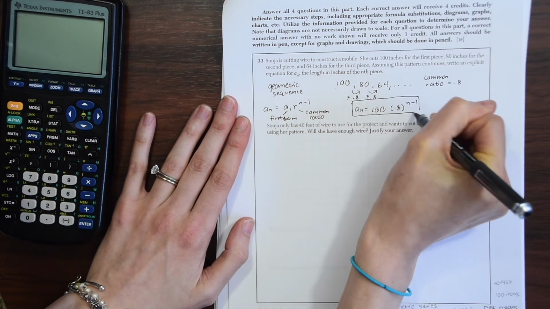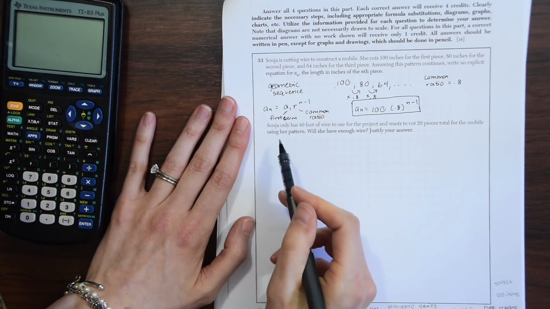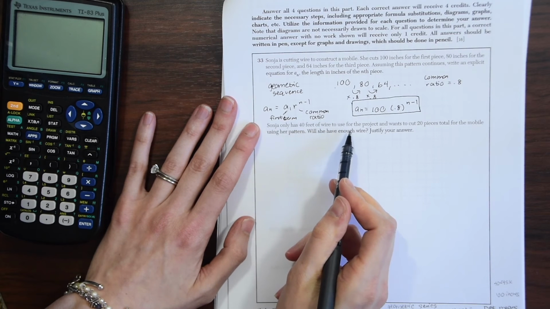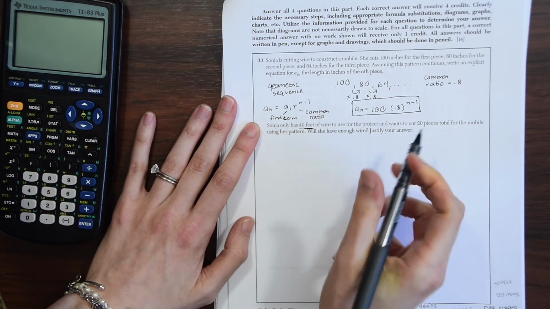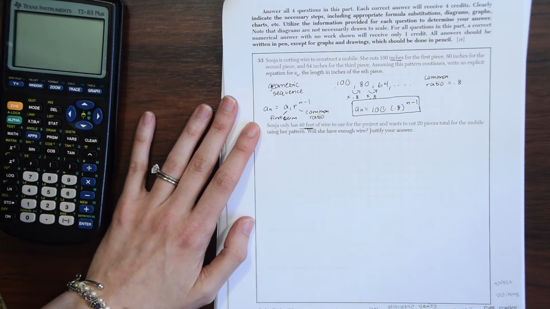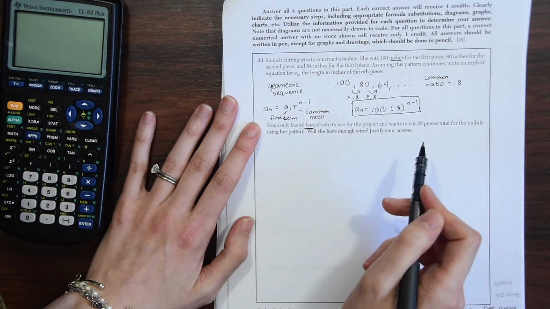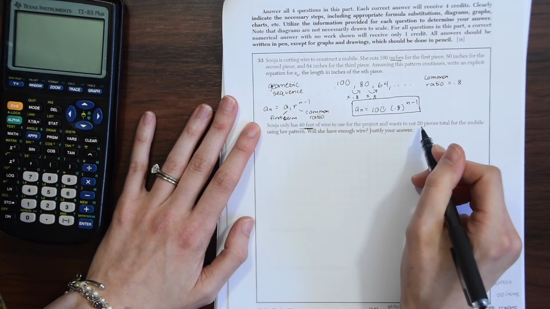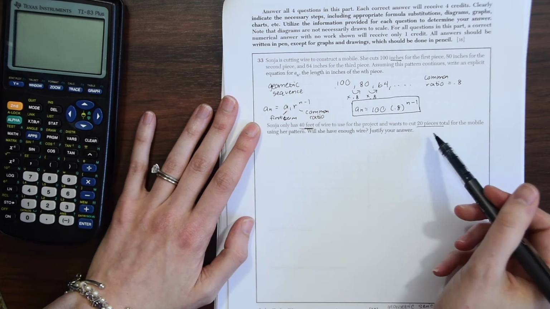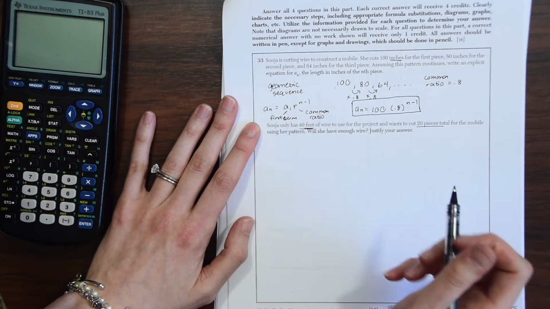Now the second part of the question, so there's more than one part to this. Sandra only has 40 feet of wire to use. Remember, before we were dealing with inches, but now this is in feet, so it's a little tricky. Sandra only has 40 feet of wire to use for the project and wants to cut 20 pieces total for the mobile using her pattern. Will she have enough wire?